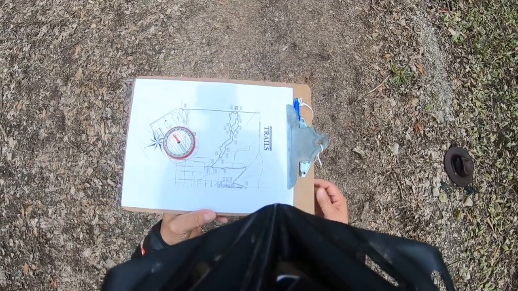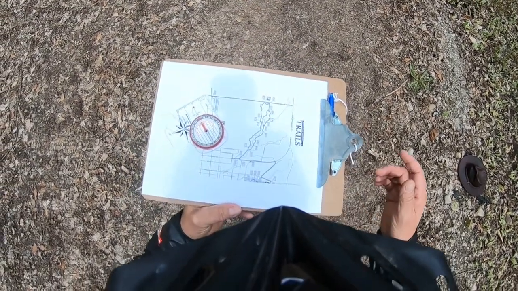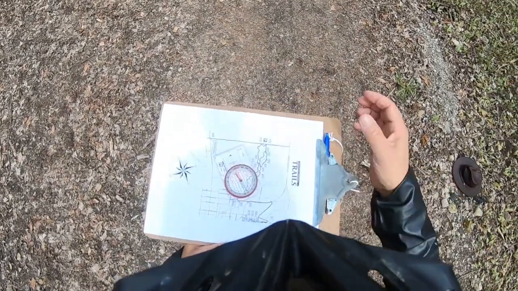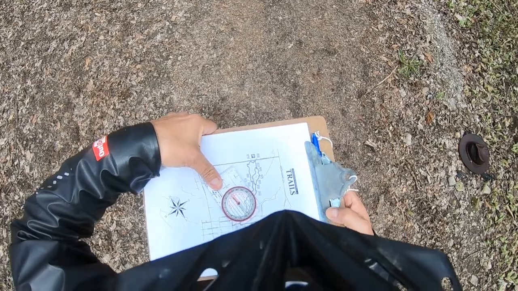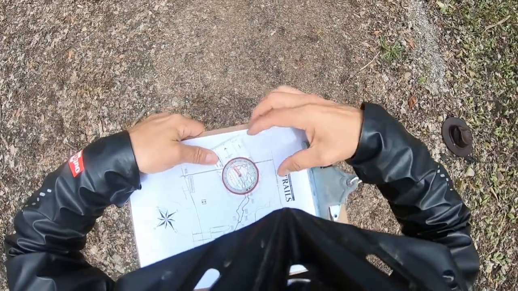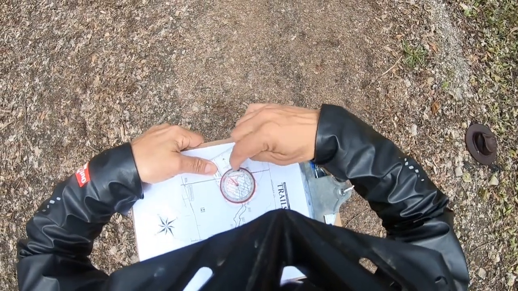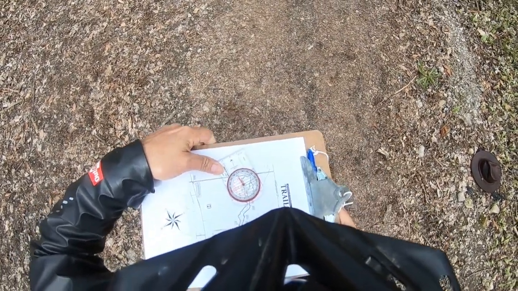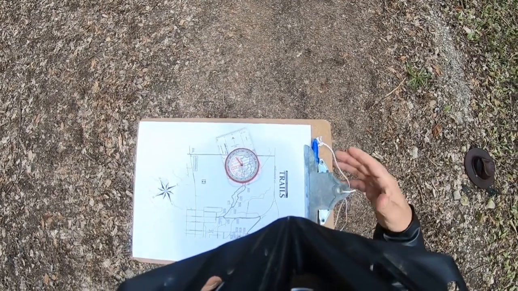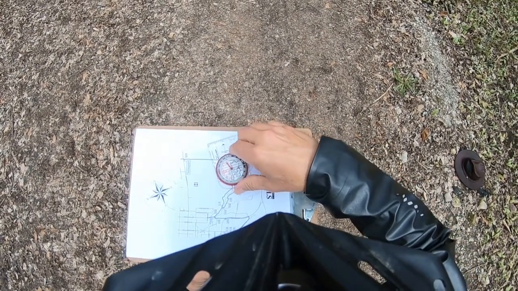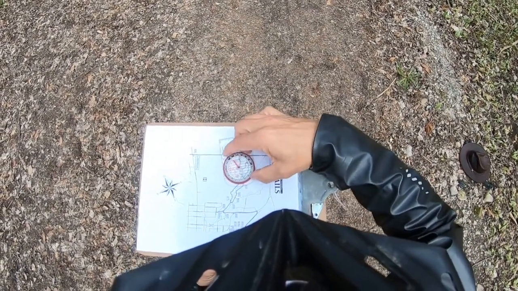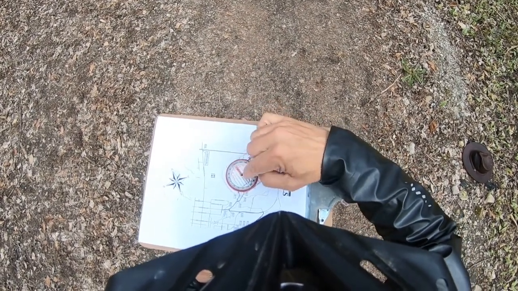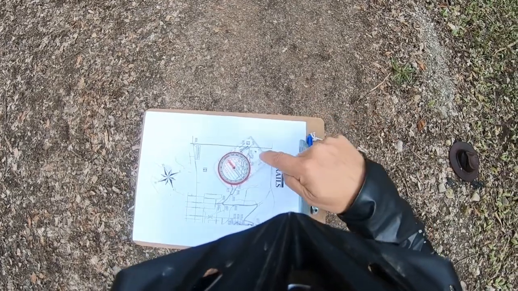Now, if I wanted to travel due east, what I need to do is move my compass to the east setting. So here I'm going to rotate the compass on the top to east. East is 90 degrees, so I put it to 90 degrees. Now once again I rotate my compass until the needle is in the house, and this here is the east direction.